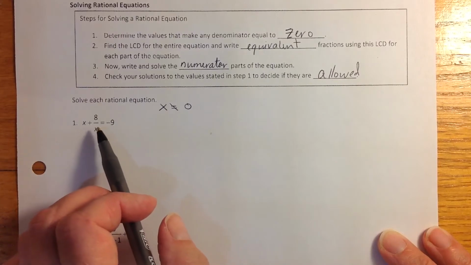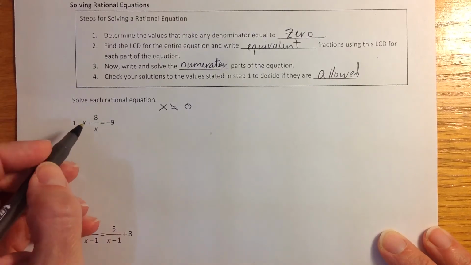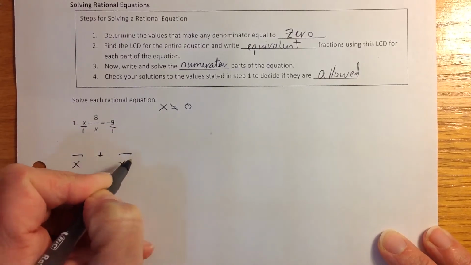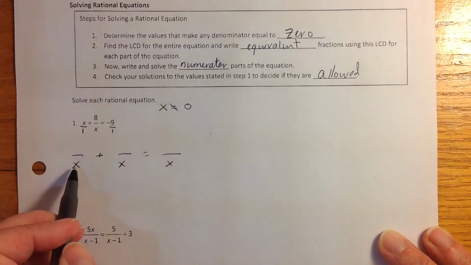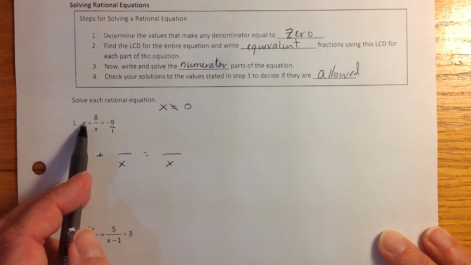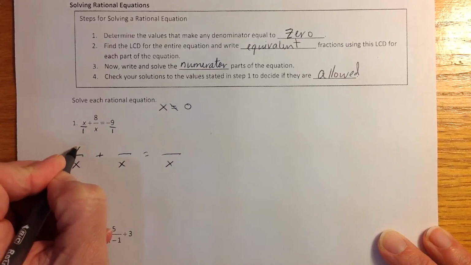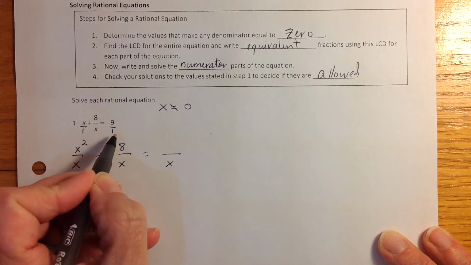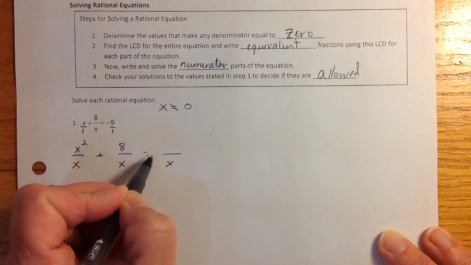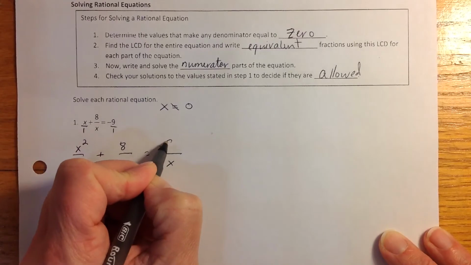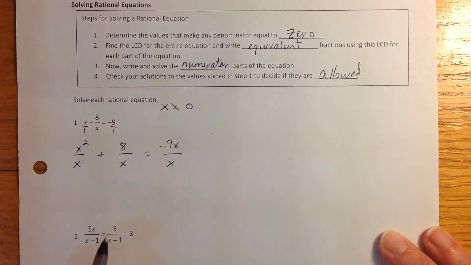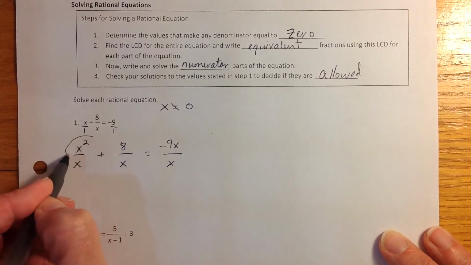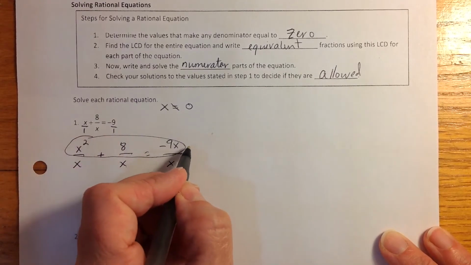So x cannot be 0. Now my LCD: I only see one fraction, with x in the denominator. These others are over 1 right now. So I want everything over x. If I put x in the bottom, I must also put x in the top. So x times x is x squared. This fraction already had x, so that's still 8. And if this 1 becomes an x, then negative 9 needs an x. Now I can see that all across my equation I have the same LCD, so I get to peel out the top and solve this equation.